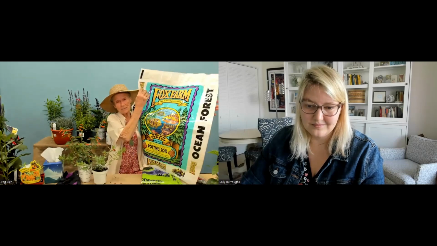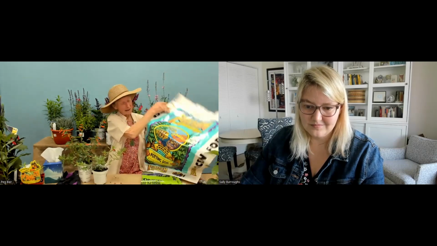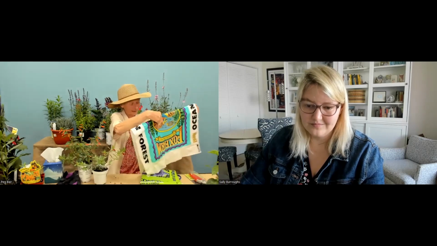And by the way, I am having incredible luck. I'm only going to throw that one at you today. We've got a lot of very good potting soils, but this Fox Farm Ocean Forest has great ingredients in it. It's the most expensive one that we sell, but I am having great luck with it. Yeah, that's a good one.